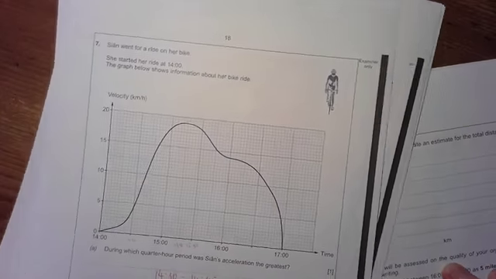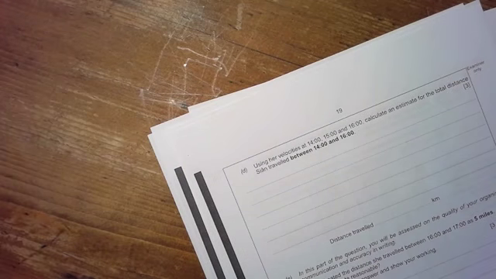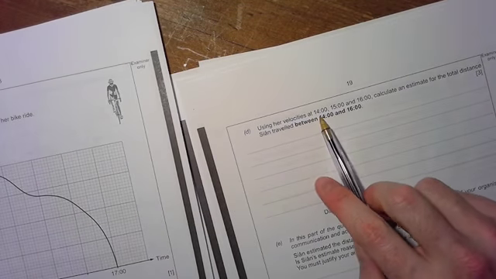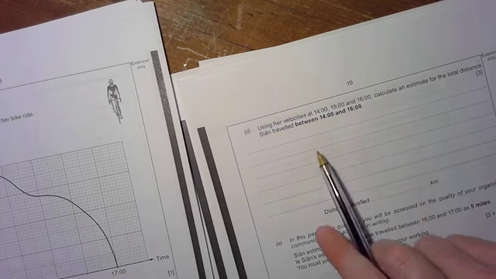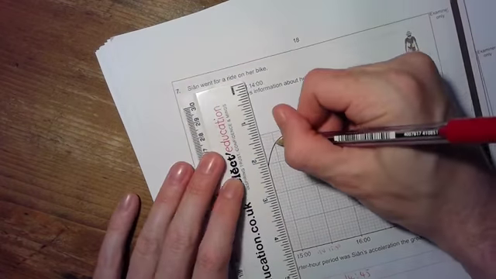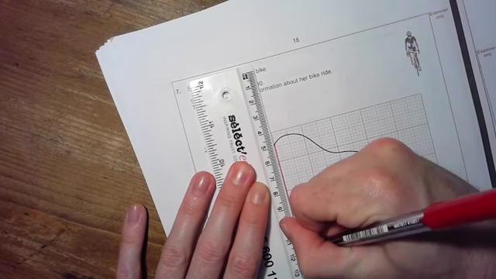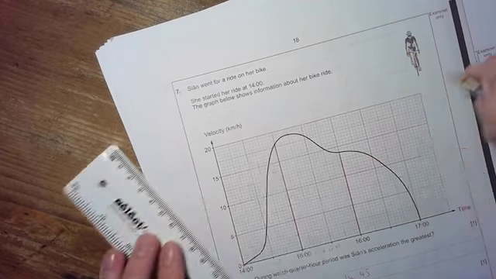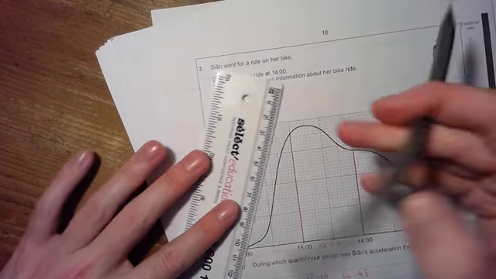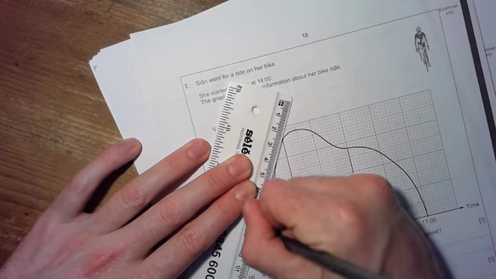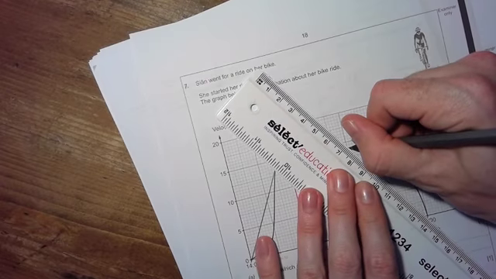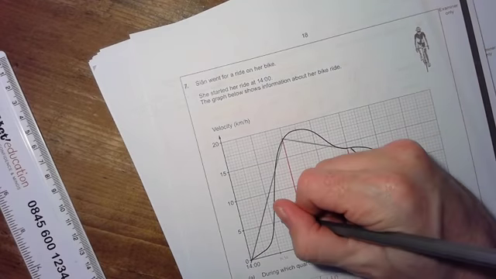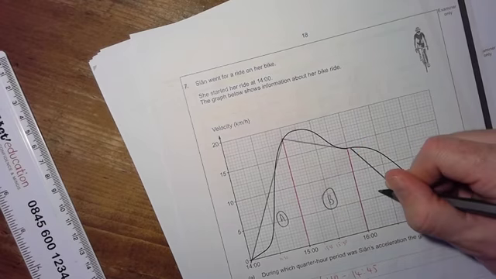Okay, for the next part, it says, using velocities at 1400, 1500 and 1600, calculate an estimate for the total distance that she travelled between 1400 and 1600. So this is using something called the Trapezium Rule. So what we do is we draw up lines to the graph from here to here. Now effectively, we're treating this as an area, and this is why it's not very accurate. You may get asked this in the exam. They might say, why isn't this an accurate form? And it's because we're actually going to find these areas. So area A, area B, and area C.